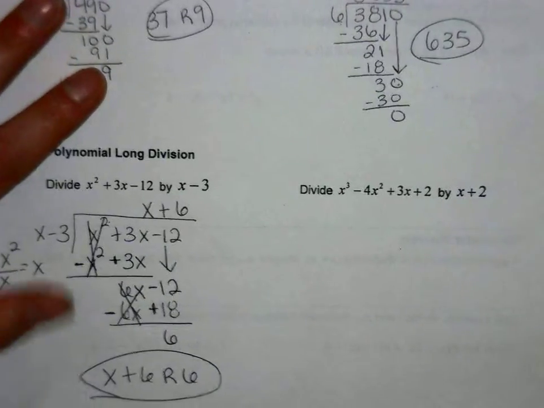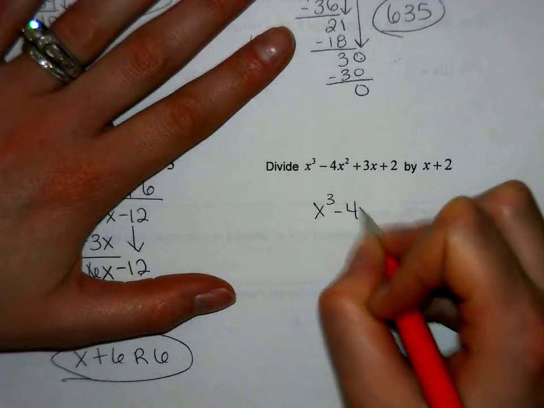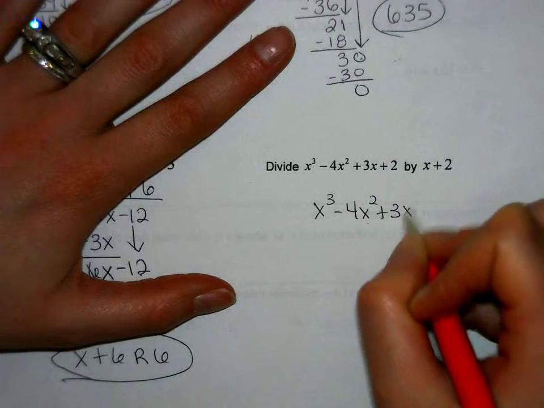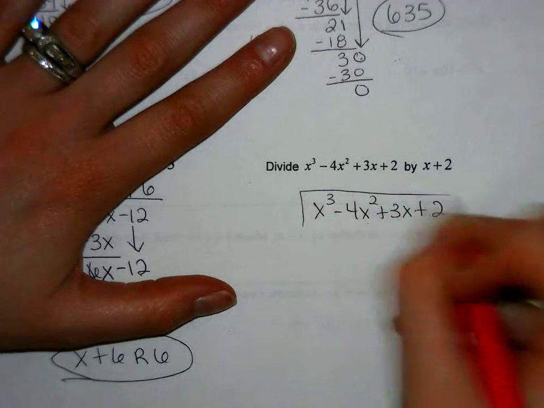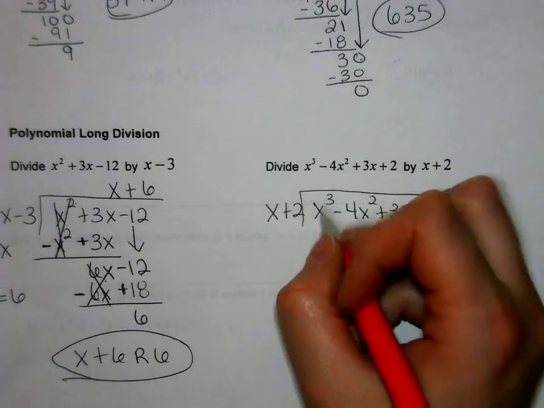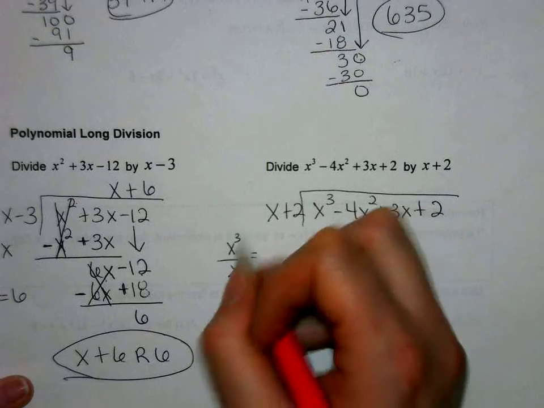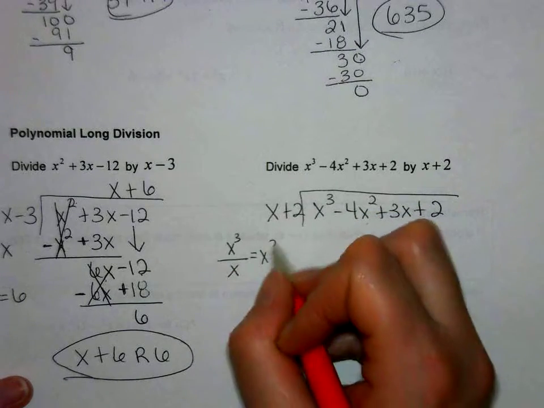Alright, let's look at another problem. We have x to the third minus 4x squared plus 3x plus 2 being divided by x plus 2. So take our first term, x to the third, and divide it by x. x to the third divided by x is x squared.